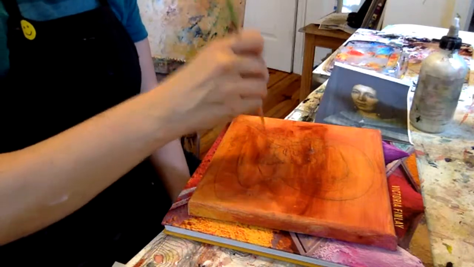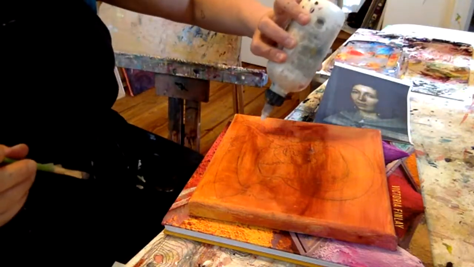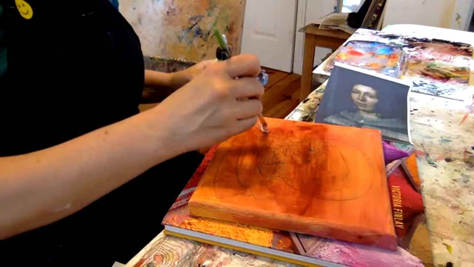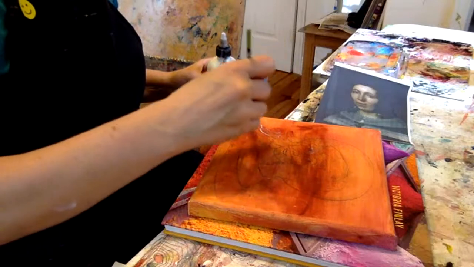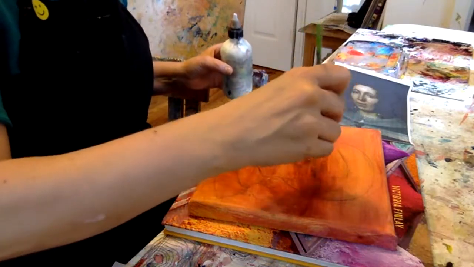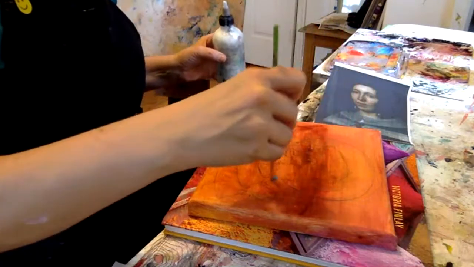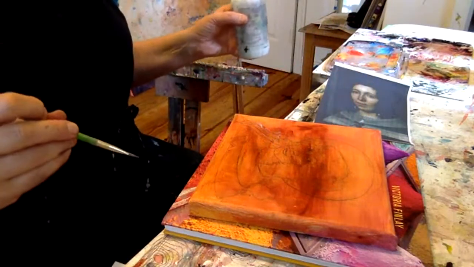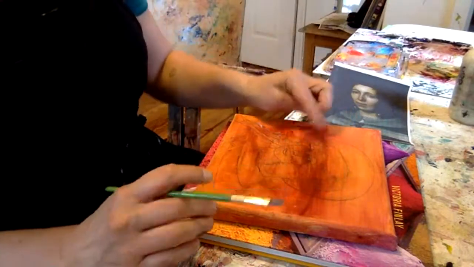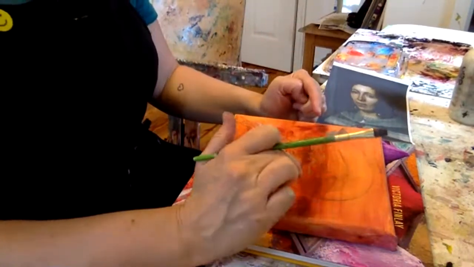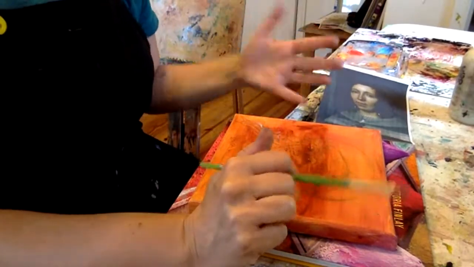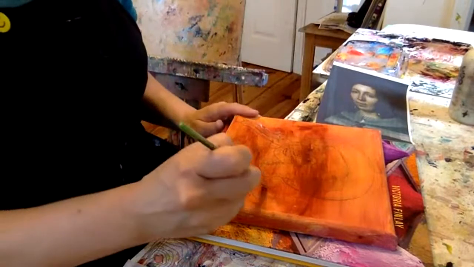I guess that would mean no paintings, but I think any other elements I add to it will happen after the painting and it will be like a collage thing. So I'm just going to stick with this as my base here.